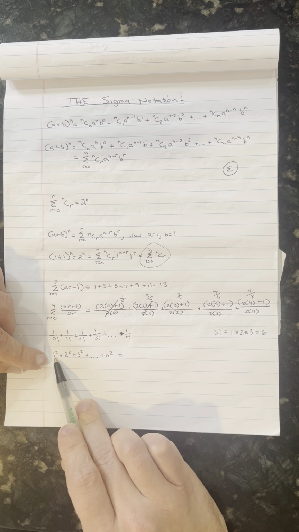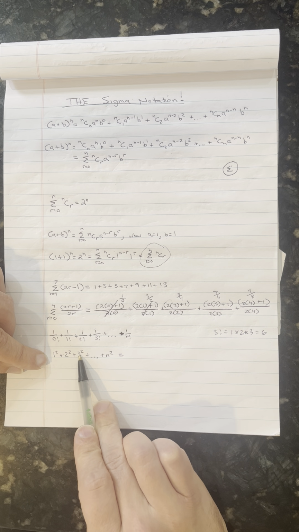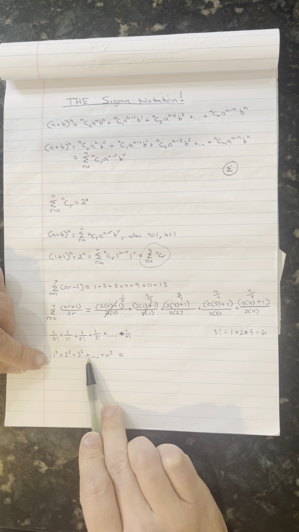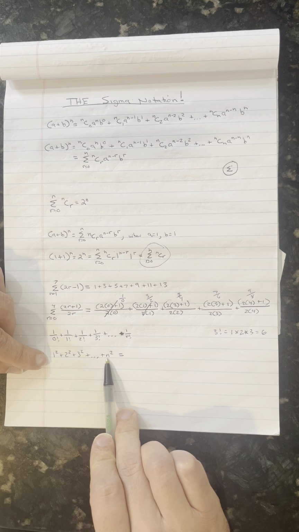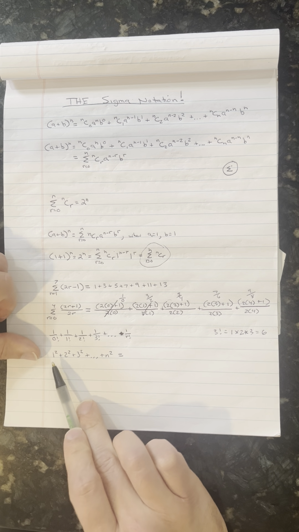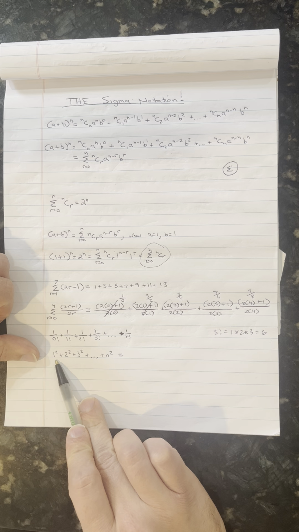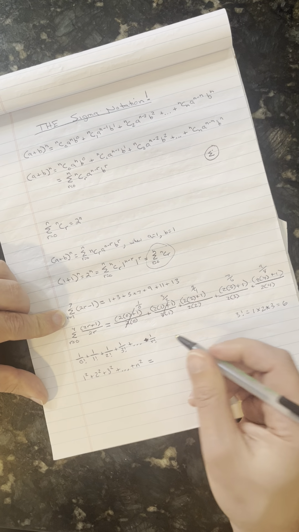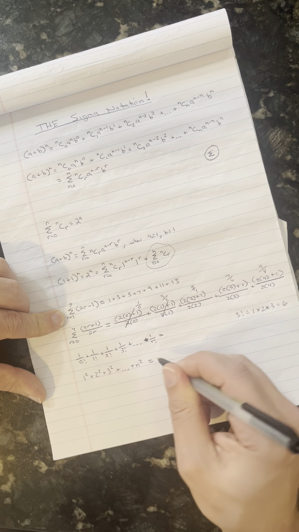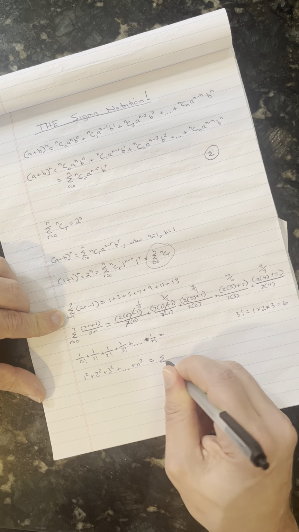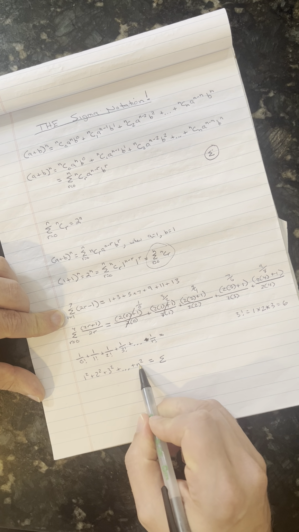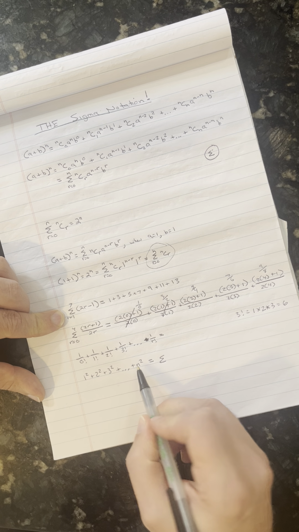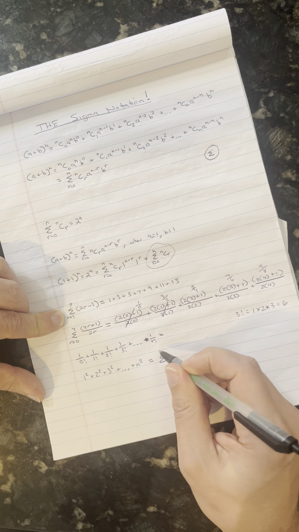And then if you look at 1 squared plus 2 squared plus 3 squared plus all the way up to n squared, and you want to find the sigma behind it, you go sigma, so it goes all the way up to n squared.